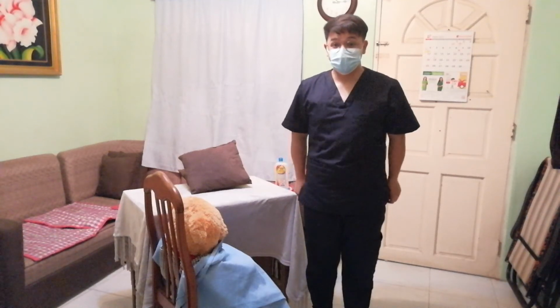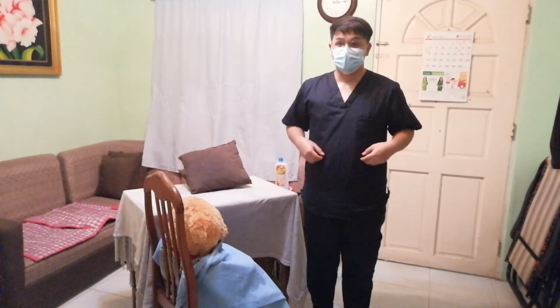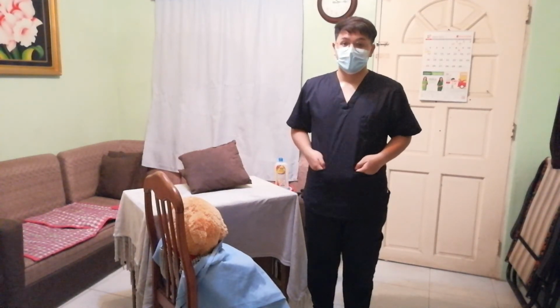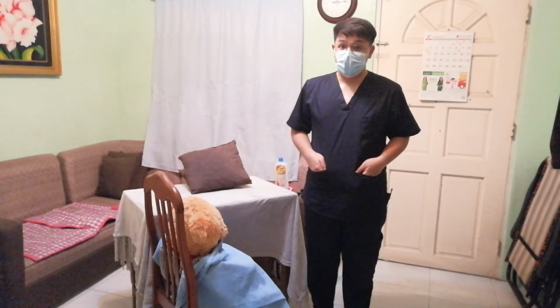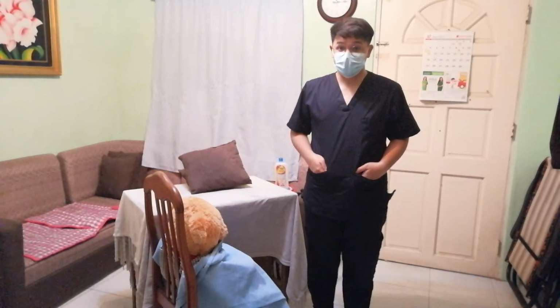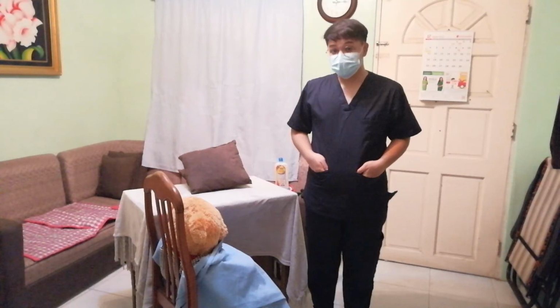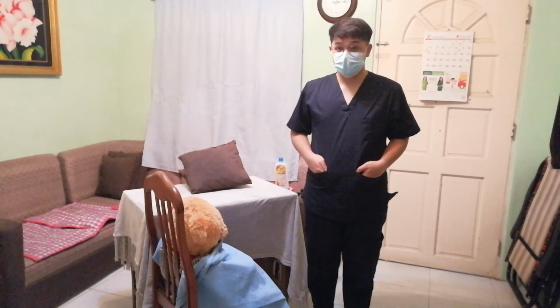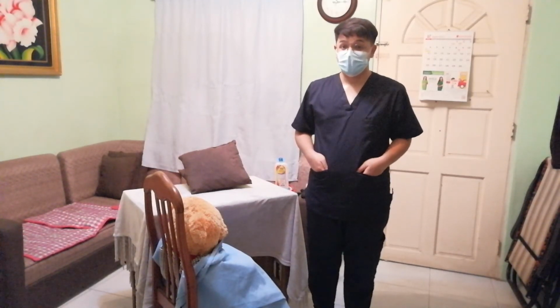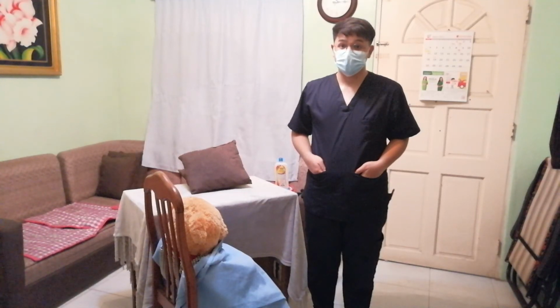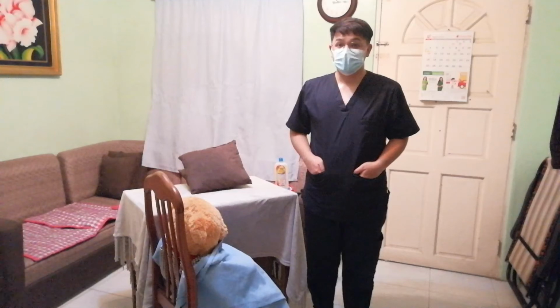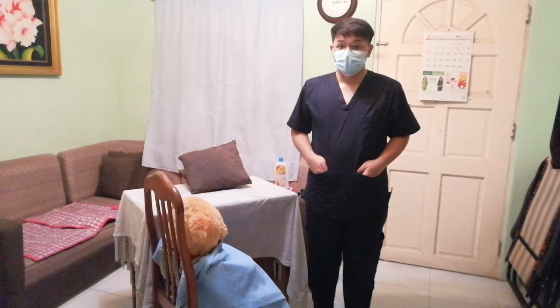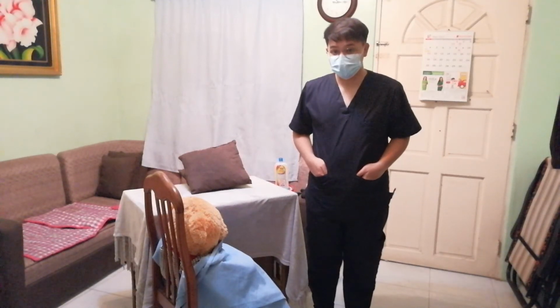So for our evaluation, the patient transfers from bed to chair or wheelchair without any injuries and exhibits no signs and symptoms of problems or complications related to immobility. And also, in addition, the nurse remains free from any injuries during the transfer.